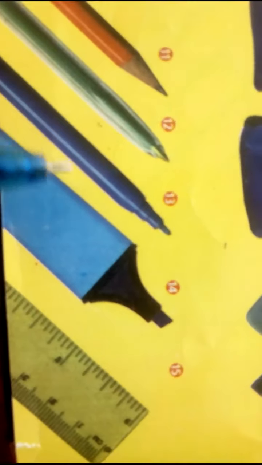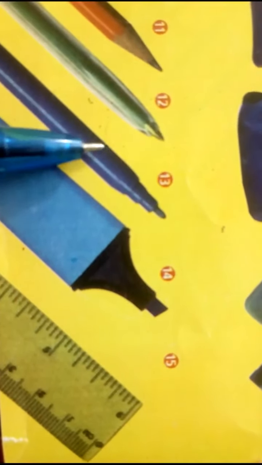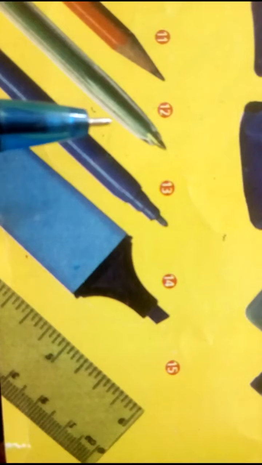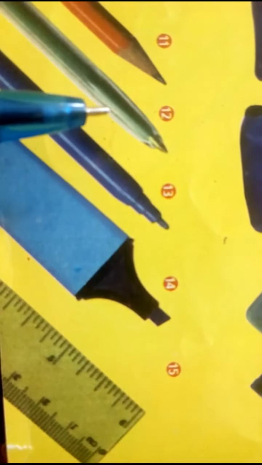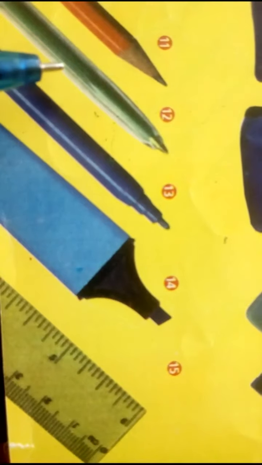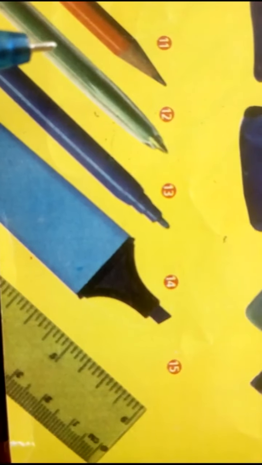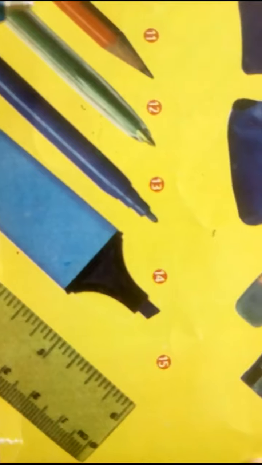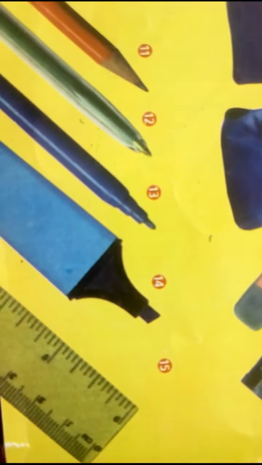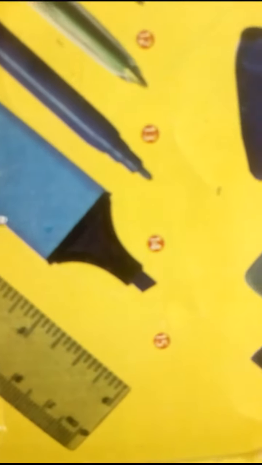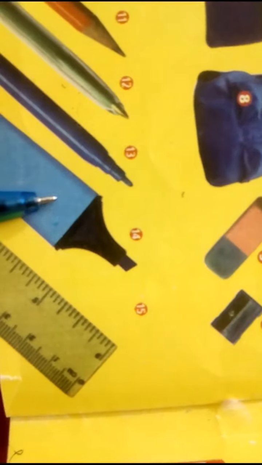We move to number 13. Felt tip pen. It's a type of pen with a tip made of felt. Felt, what does it mean? Felt is a type of soft cloth made from wool, etc.